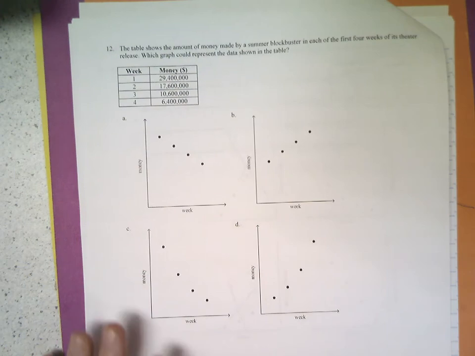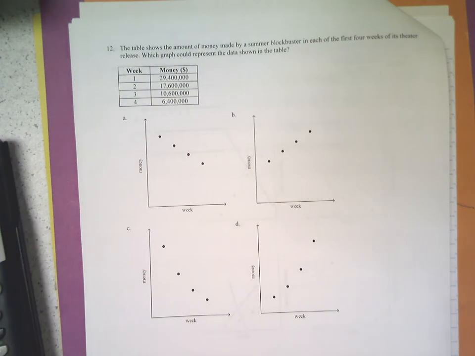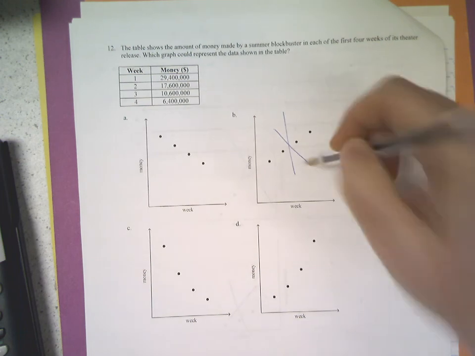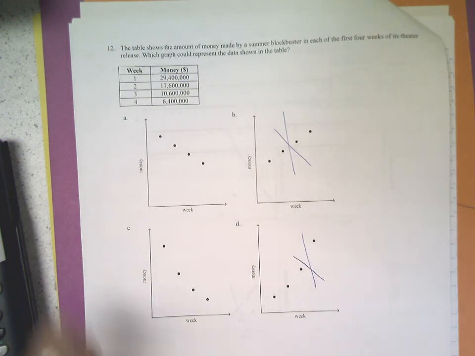12. The table shows the amount of money made by Summer Blockbuster in each of the first 4 weeks. Which graph could represent the data in the table? Does this move? So let's eliminate the graphs that won't work at all. B won't work and D won't work. Now, let's see how much it goes down.